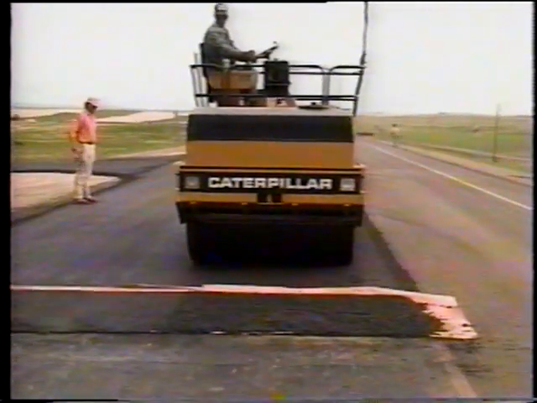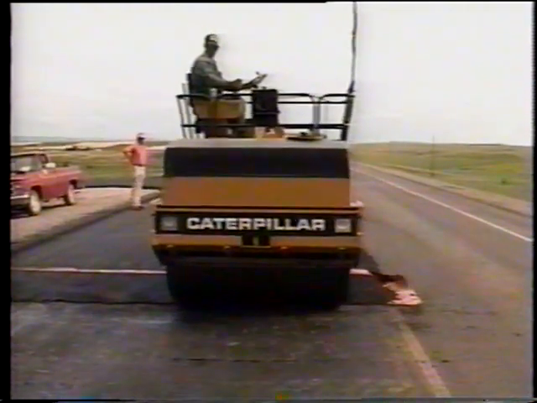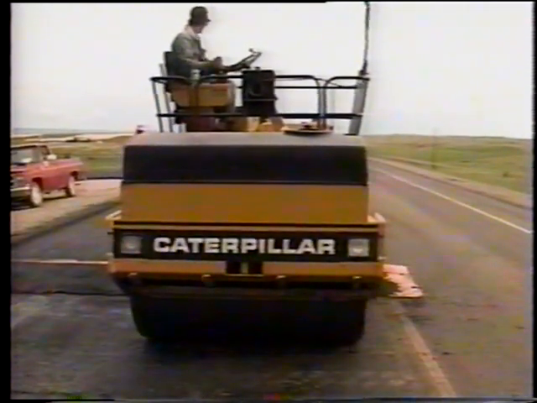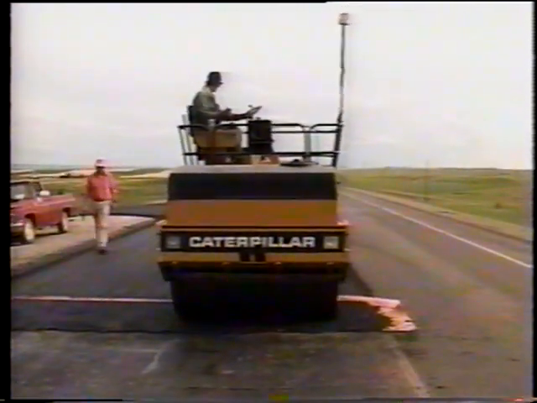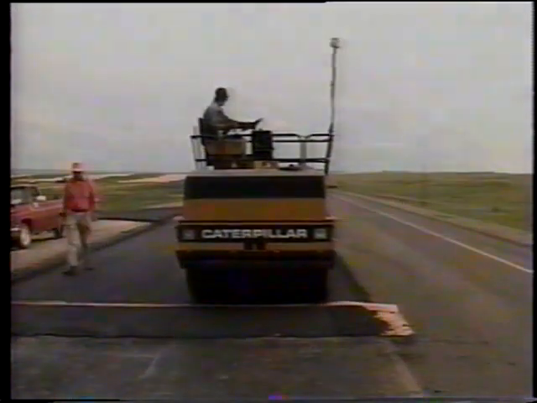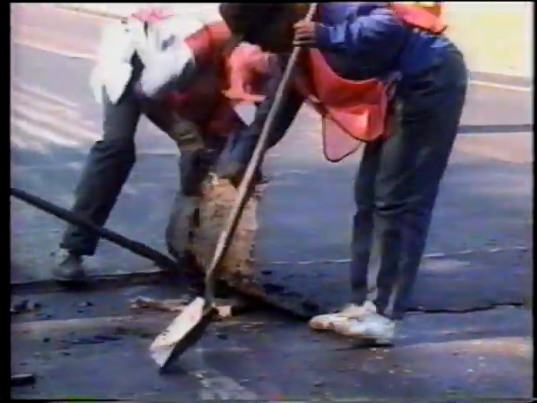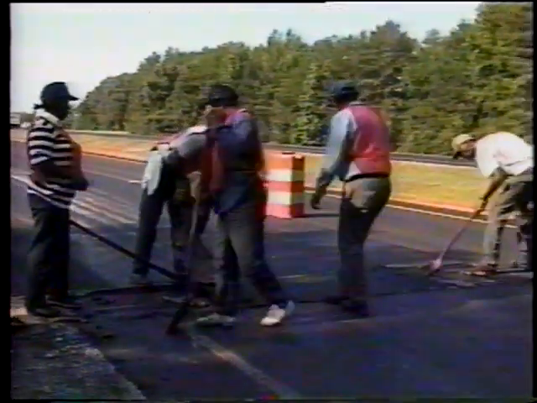The joint and the ramp must be compacted the same as the rest of the mat. Rolling across the joint and down the ramp ensures that the end of the full depth portion gets properly compacted. Before paving can resume at the joint, the mix forming the ramp must be removed and properly disposed of.